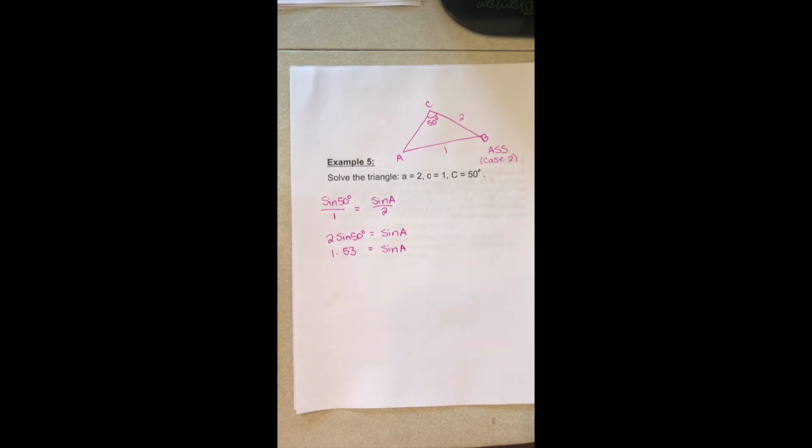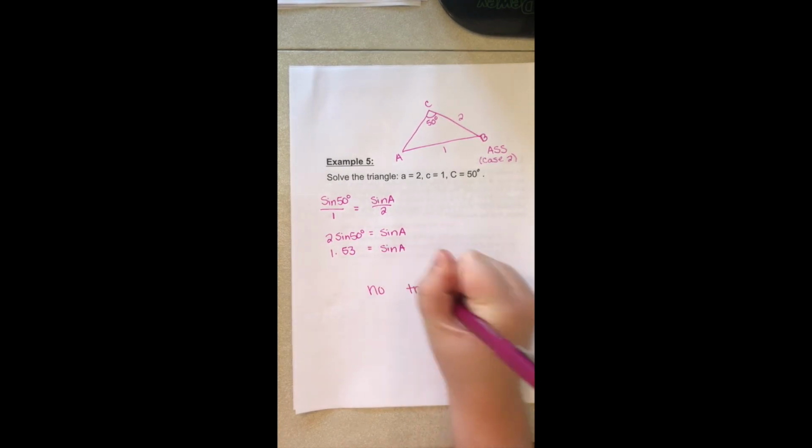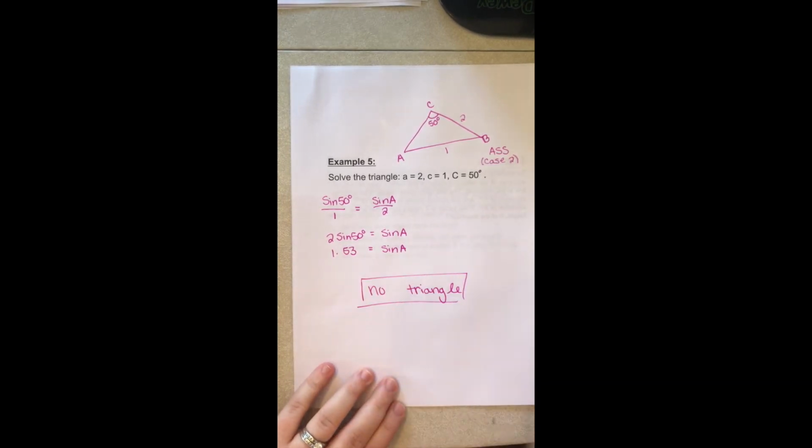However, if you don't believe me, plug in sine inverse of 1.53 to your calculator. When you do that, your calculator either says undefined, domain error, or error, something along those lines. It is not an issue with your calculator. It just does not work because that is outside the bounds of -1 to 1. Therefore, your answer is no triangle. And there's no more work required.